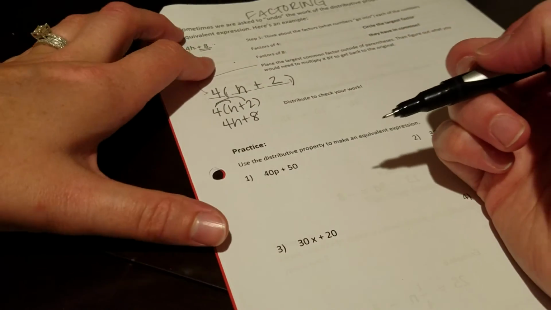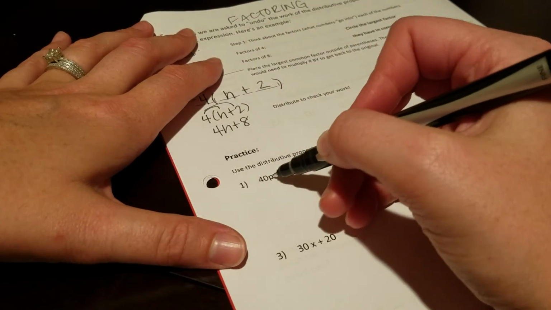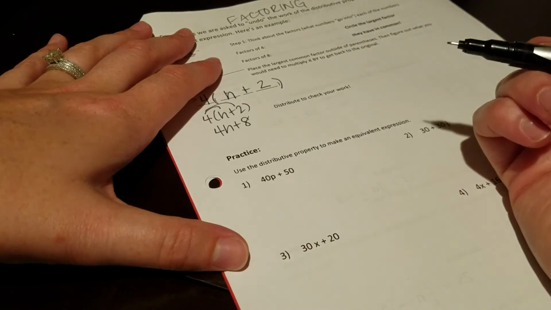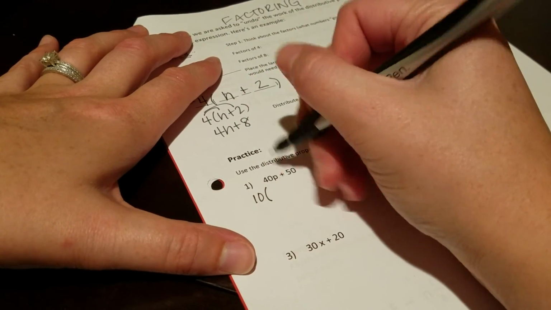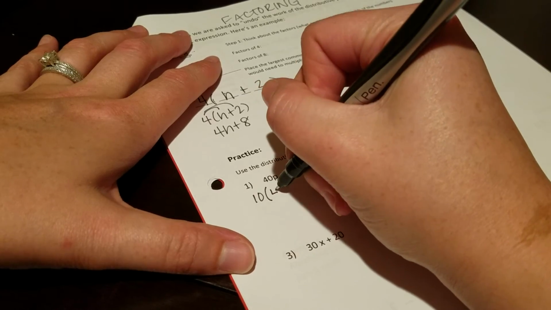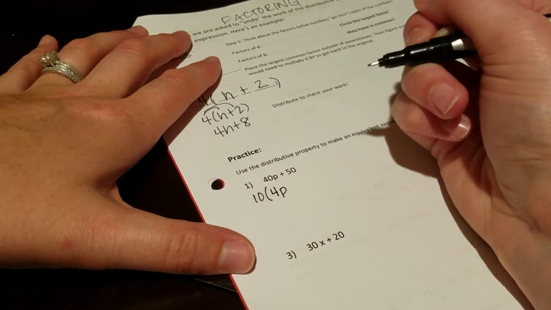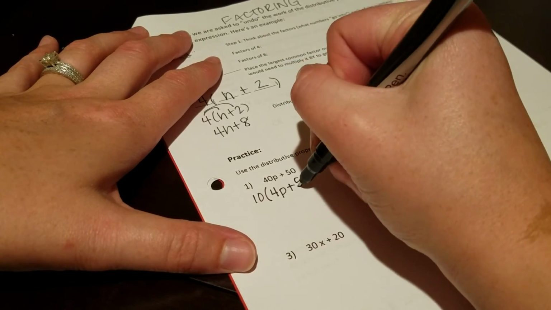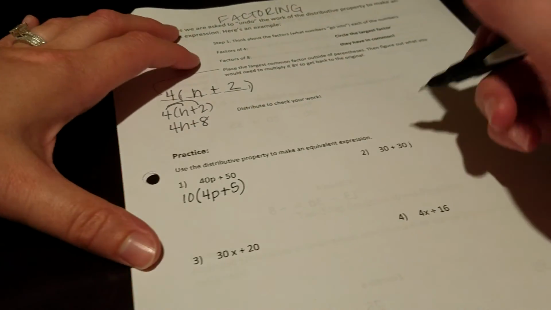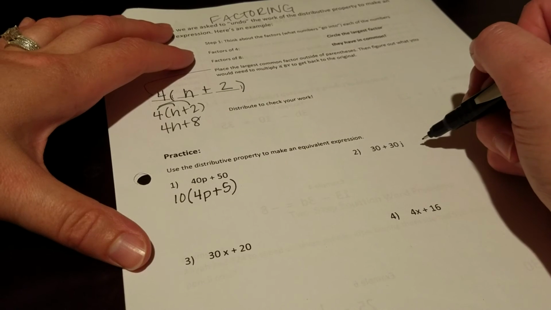Down here, we're going to go through, try and pull out the biggest factor. 40p and a positive 50. Biggest thing that goes into them both is 10. 10 times what gives me 40p? Well, 10 times 4 gives me 40, and I need to put the p there. 10 times what gives me positive 50? It's a positive 5.